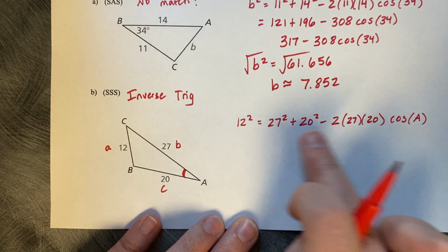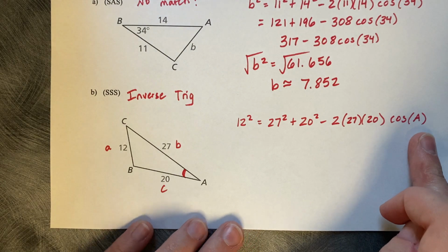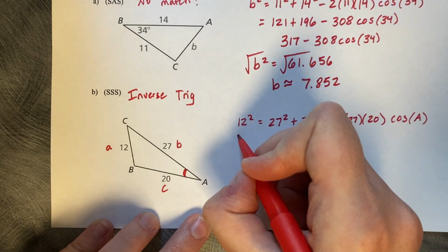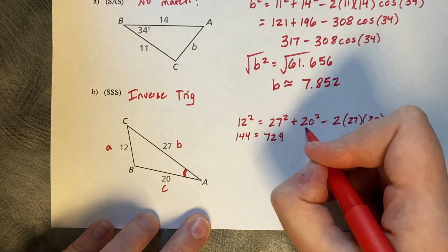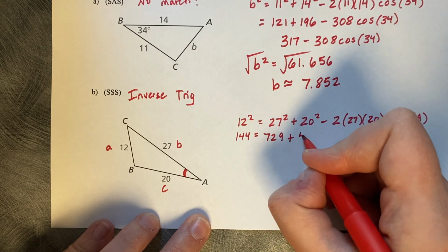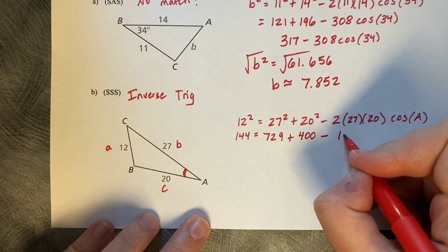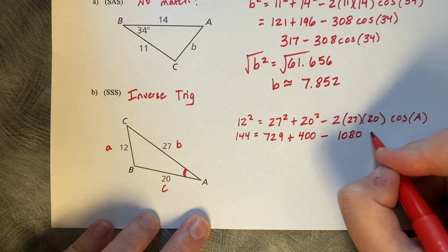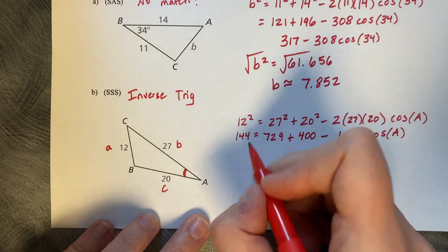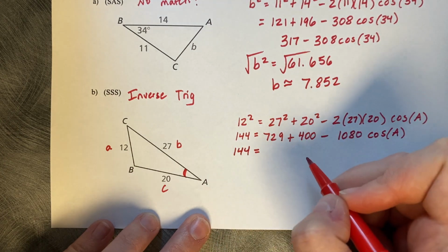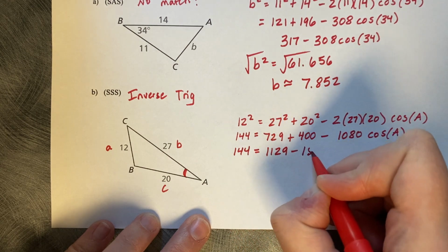So now our missing value is not the side length. We know all 3 side lengths, but I don't know the angle measures. So our last step is going to be an inverse. Again, just simplify real slow. So 12 squared is 144. 27 squared is 729. 20 squared is 400. 2 times 27 times 20 is 1080. Cosine of A. Keep simplifying. Let's do those 2 together. So 144, 729 plus 400 is 1129. Oops, 1080.